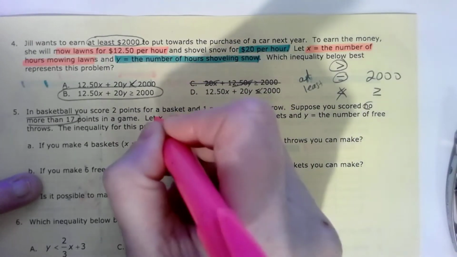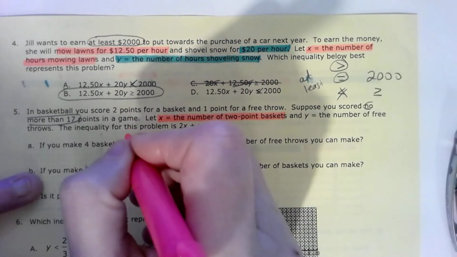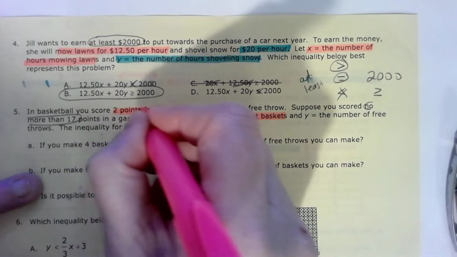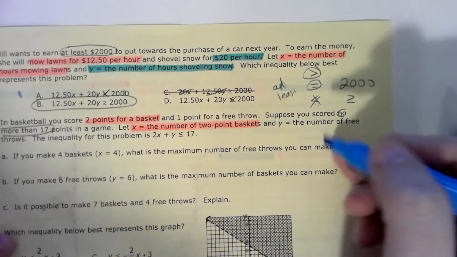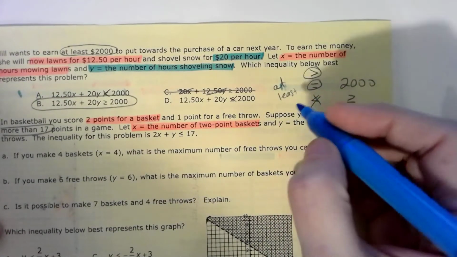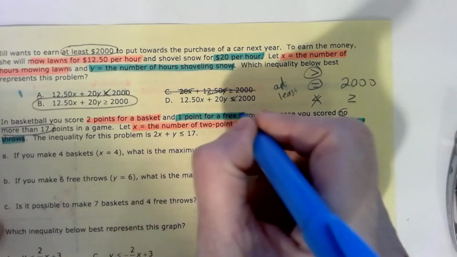X is the number of 2-point baskets. And then they don't even talk about three-pointers, but we're not there. Okay, and then it says Y is the number of free throws, so you get 1 point for those.